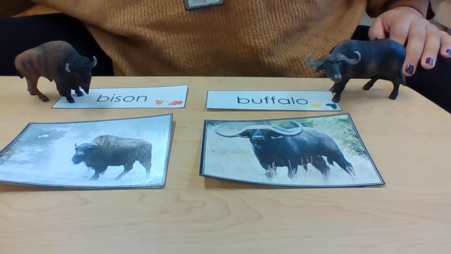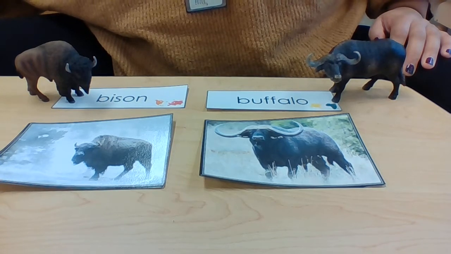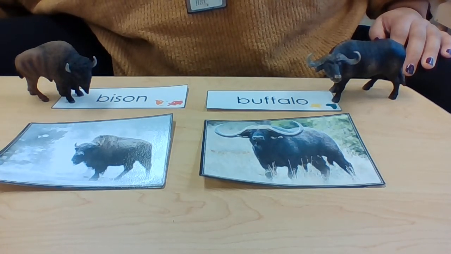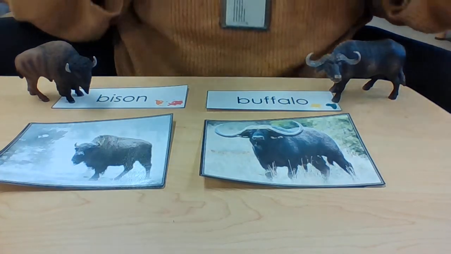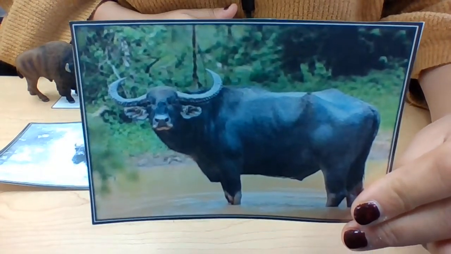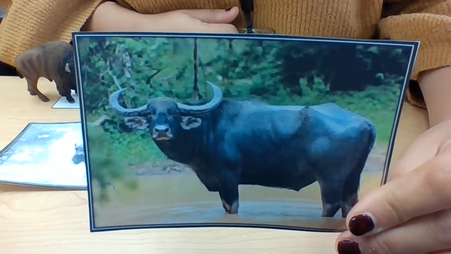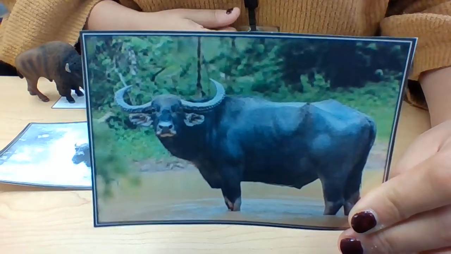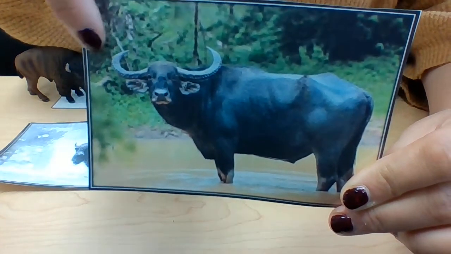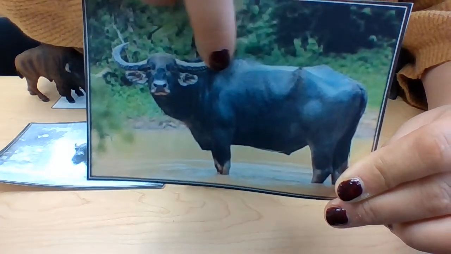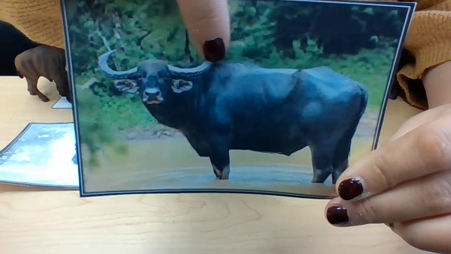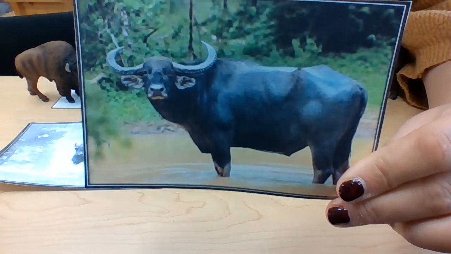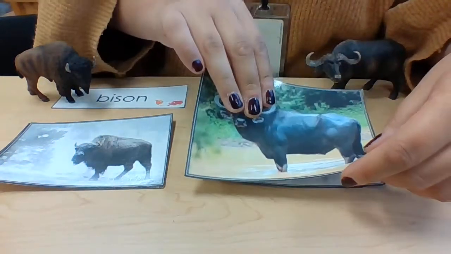Good job. Okay, let's look at one more picture to tell if it is a bison or a buffalo. What do you think? Bison or buffalo? You got it, buffalo. I see long horns, a flat back, no humps on that back, and very short fur. This is definitely a buffalo.